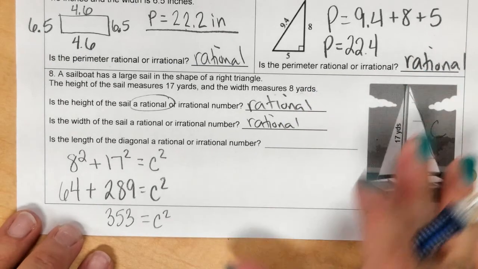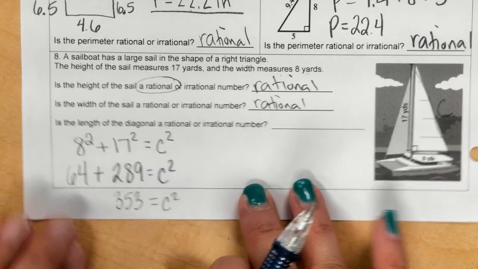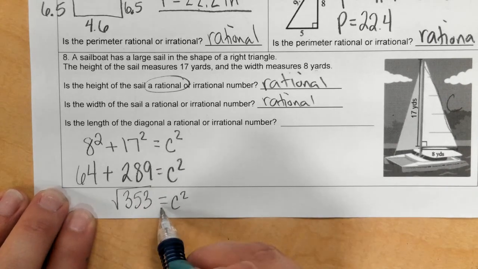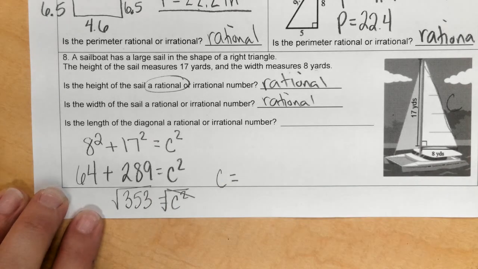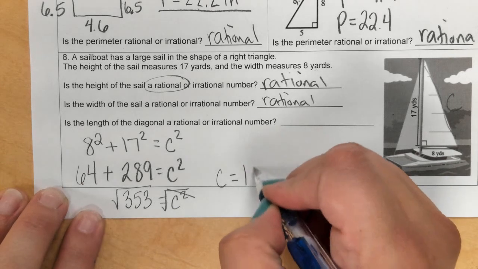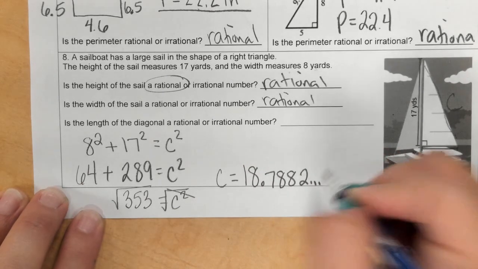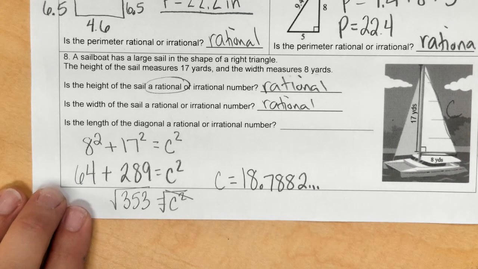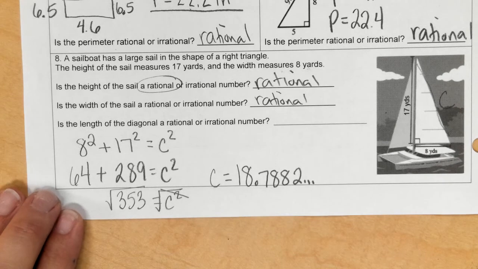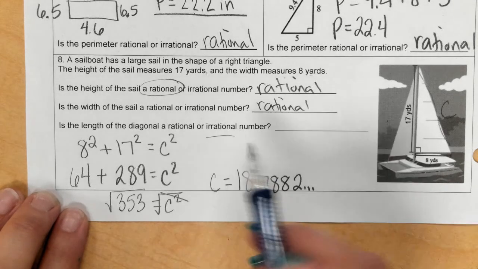Are we on the right track with me? Okay. What'd you guys do next? All right. Okay, it says, is the length of the diagonal a rational or irrational number? Irrational.